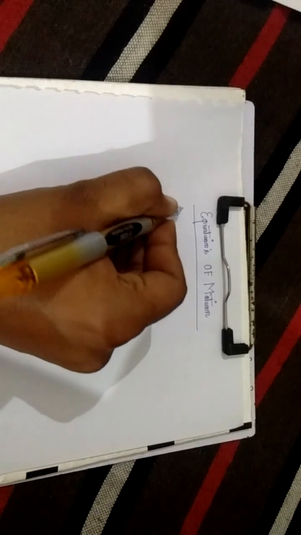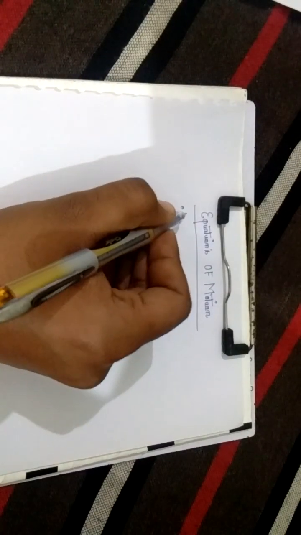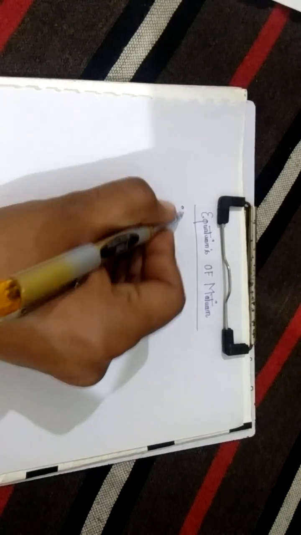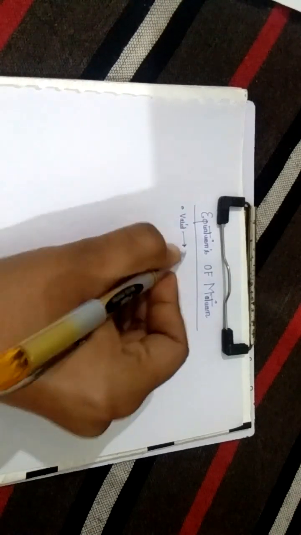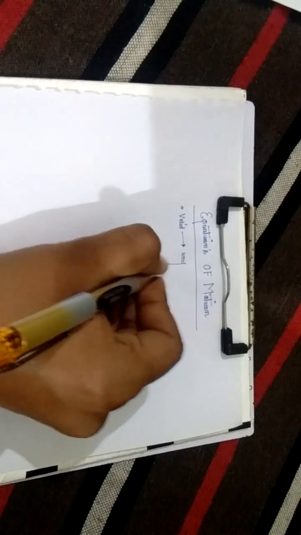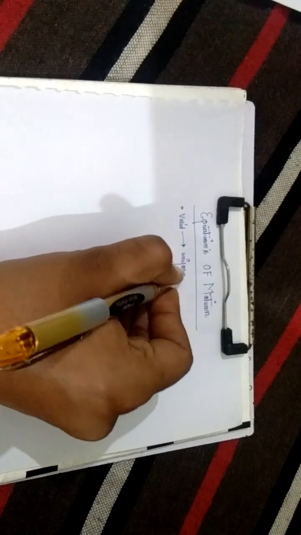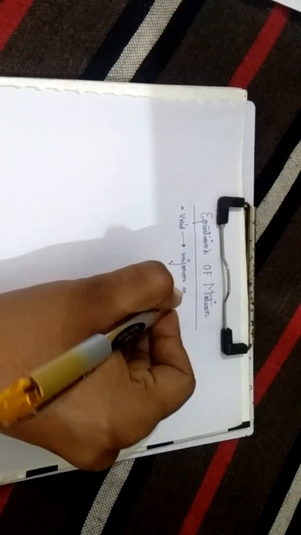Hello physics learners. In this video we will learn about equations of motion. Let me tell you a very important point: these equations of motion are valid for uniform acceleration only.